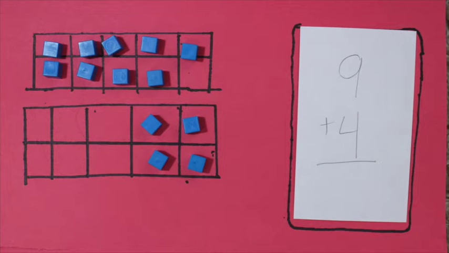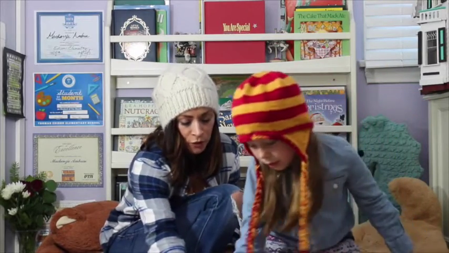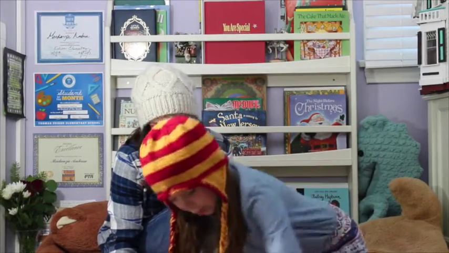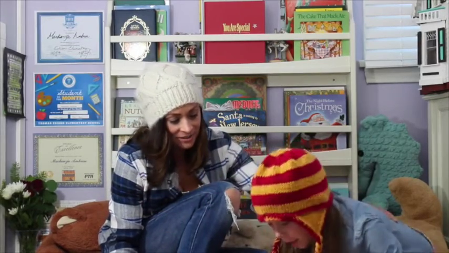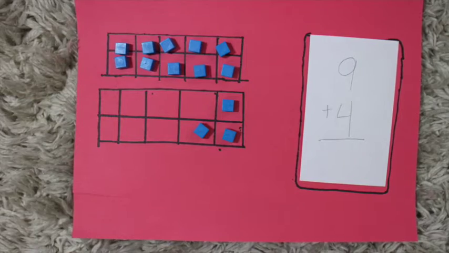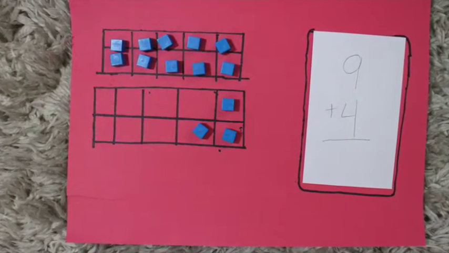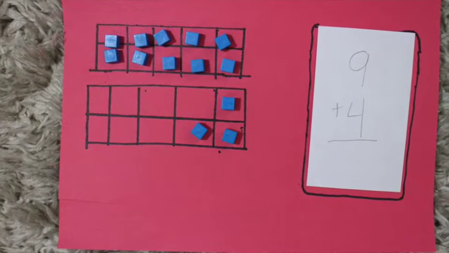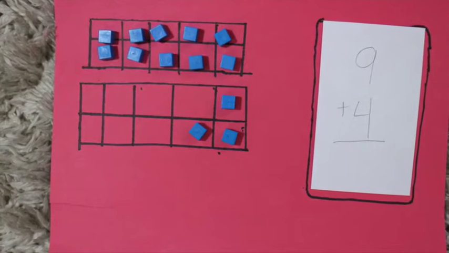It equals 13. Okay, great, but let's explain to everyone how you did that. So what did you put on the first 10 frame, Mac? Can you explain your logic? On the first 10 frame, I put 9. And then I put 4 because it's 9 plus 4. Then I took one of the ones from the second 10 frame, and I put it on the first 10 frame. And then what were you left with? And then I was left with 3.